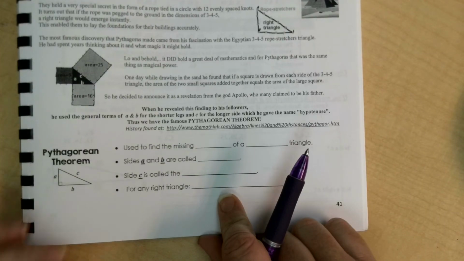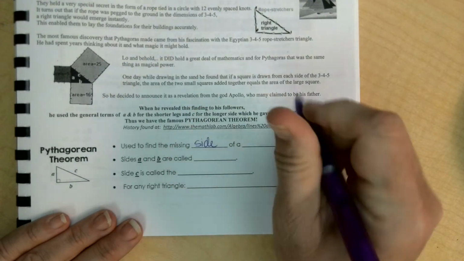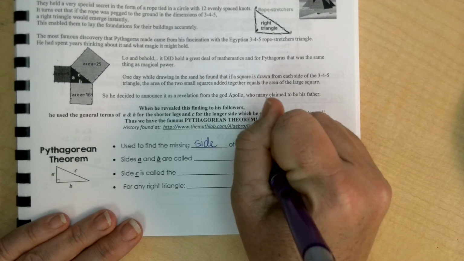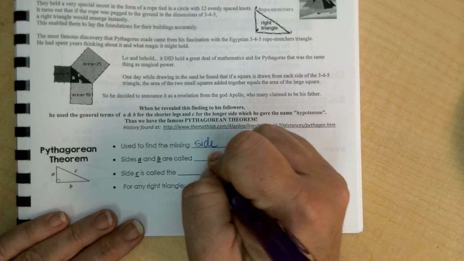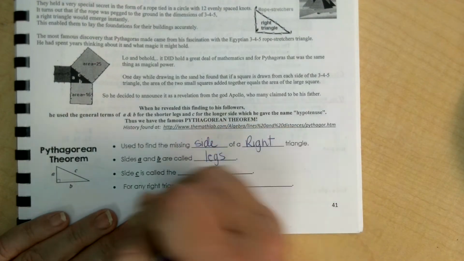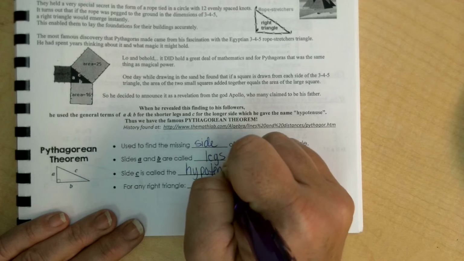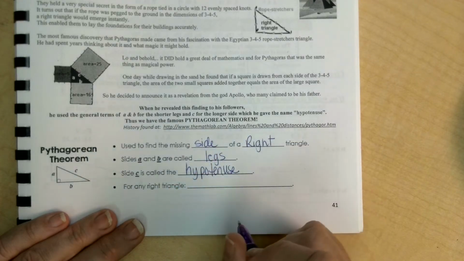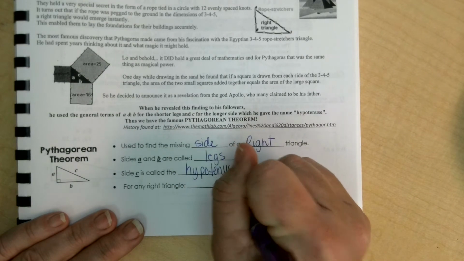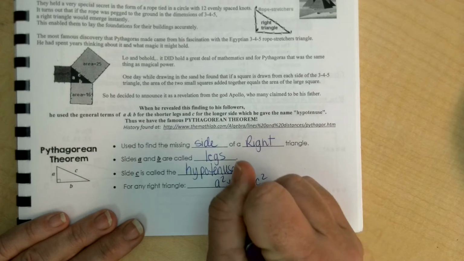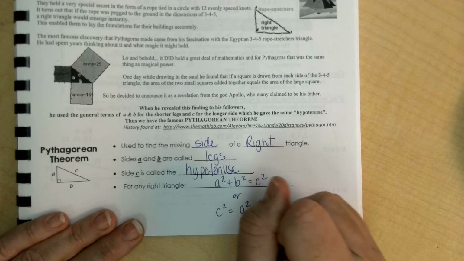The Pythagorean theorem is used to find the missing side of a right triangle, and it can be any missing side as long as you have the other two. A and B are called the legs. Side C is what we call the hypotenuse. And for any right triangle, it's always going to be a squared plus b squared equals c squared. Some books will write it the opposite, c squared equals a squared plus b squared.